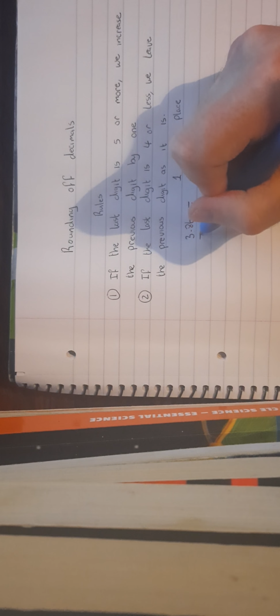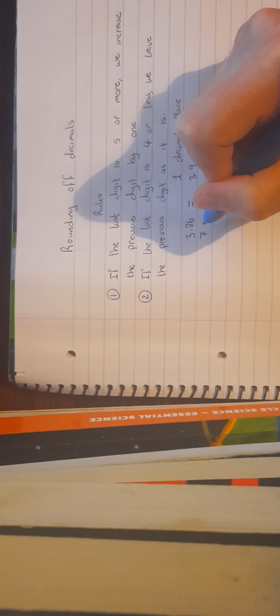So if we look at this next example, let's say 7.43, and we want to round 7.43 to one decimal place. So again, this is the decimal point. We're going to keep one decimal place, so we're going to keep this first number after the decimal point. Now what we have to do is decide, do we round this up or do we just leave it the way it is?